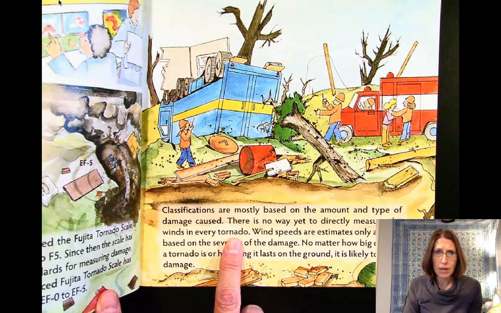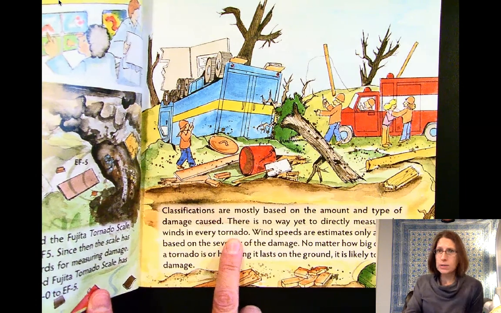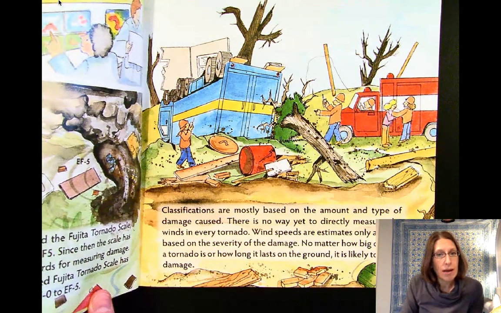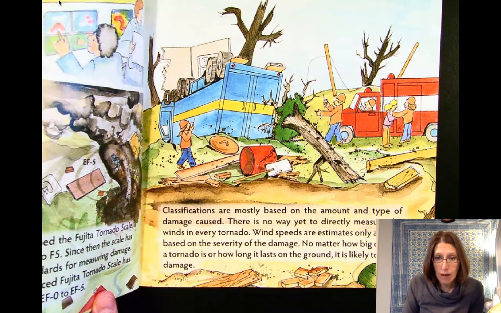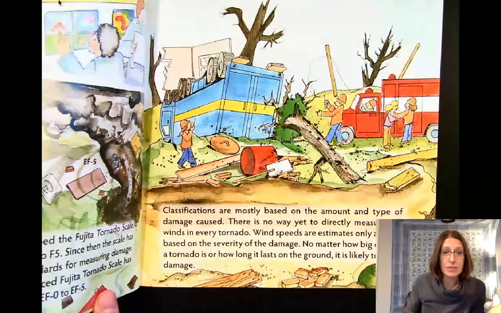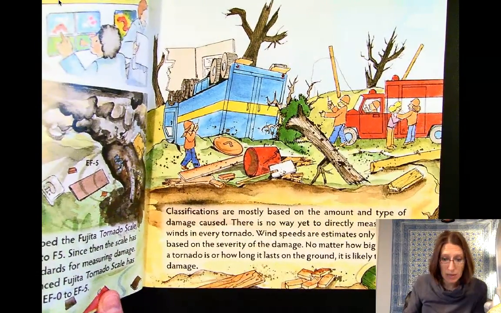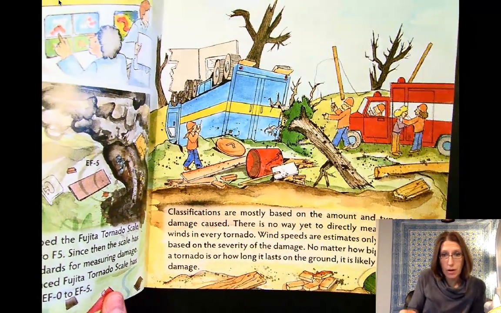Yeah, you wouldn't want to get right in the middle of a tornado to measure the wind speed, would you? I wouldn't. Wind speeds are estimates only and are based on the severity of the damage. No matter how big or little a tornado is or how long it lasts on the ground, it is likely to cause damage. Some pictures of some damage that a tornado can cause.